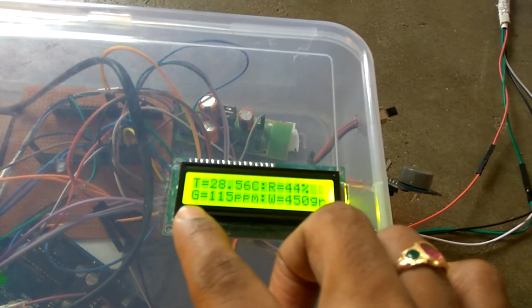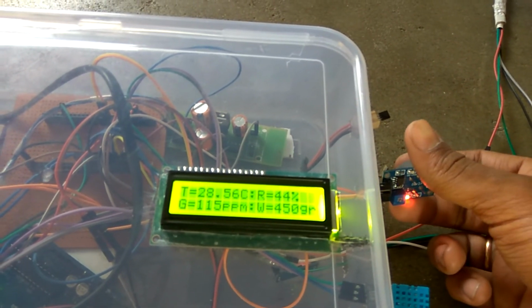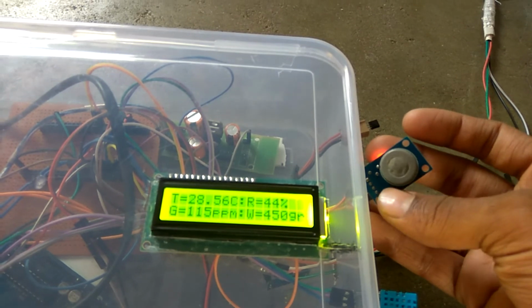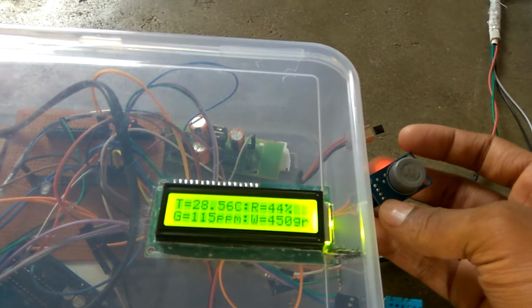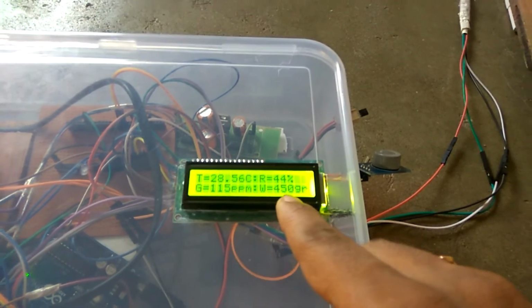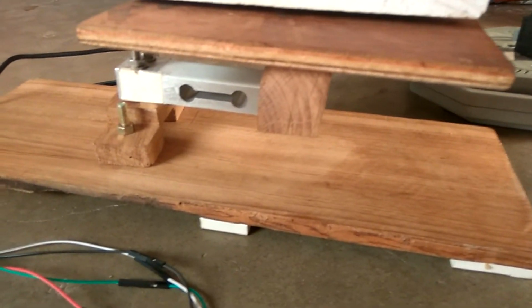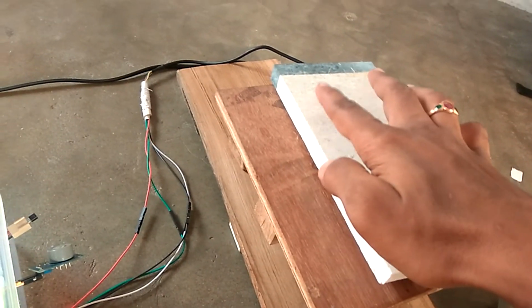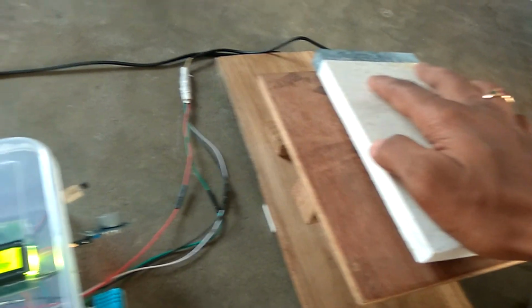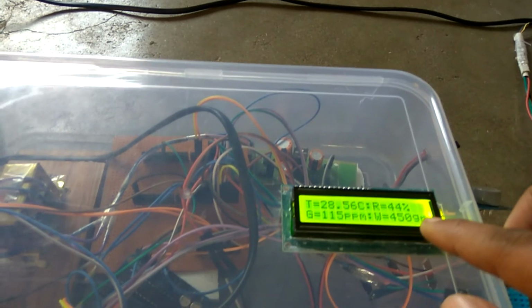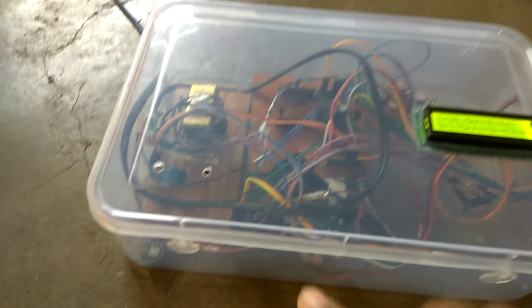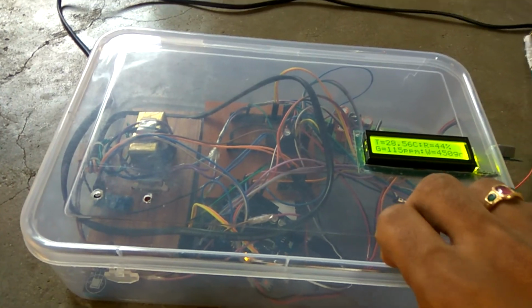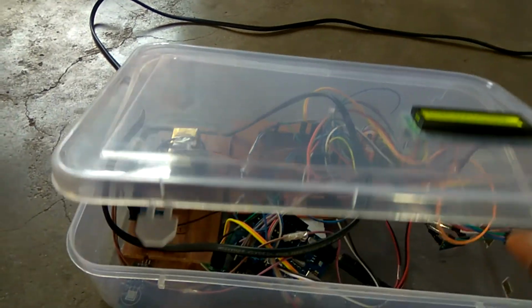And the next one is the gaseous levels. The gaseous levels are measured here. We have the MQ7, a CO level measuring gas sensor, and the weight of the baby we can measure using this load cell. This is the structure of the load cell we are using, and the limit of this load cell is 40 kgs. The weight that we have taken is this rock. This stone is the reference weight, a 450 grams reference weight.